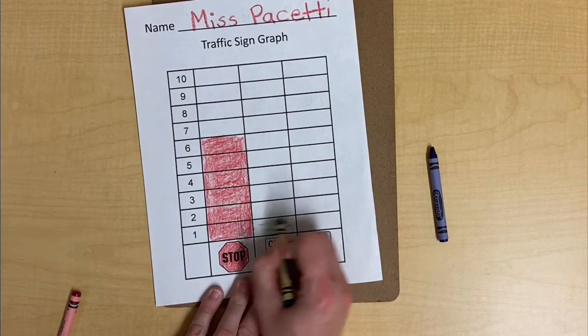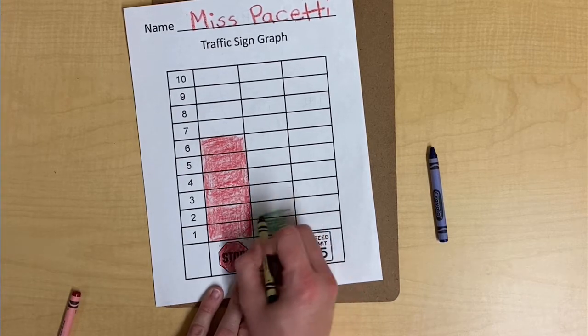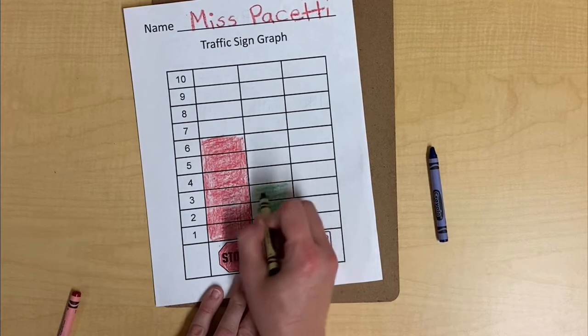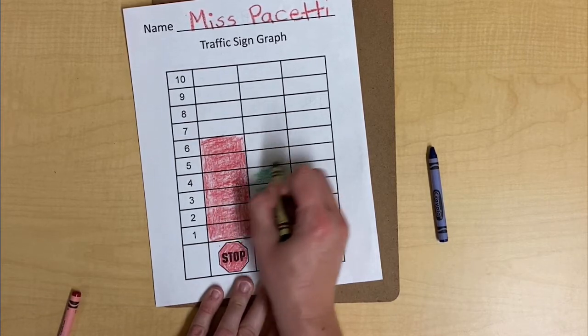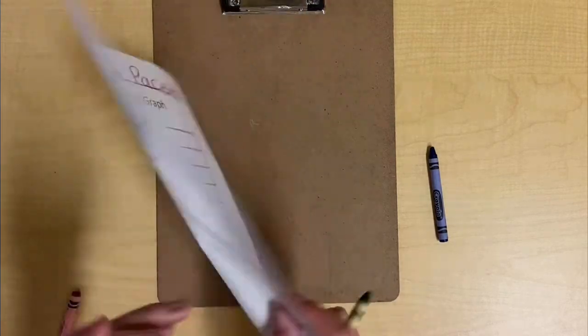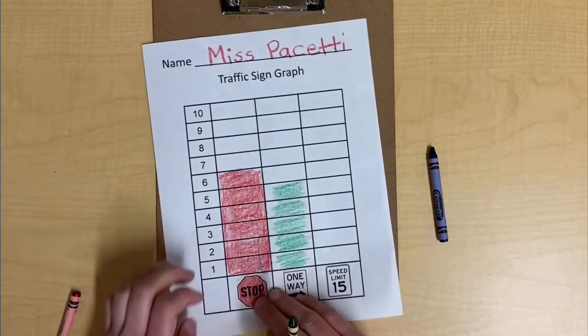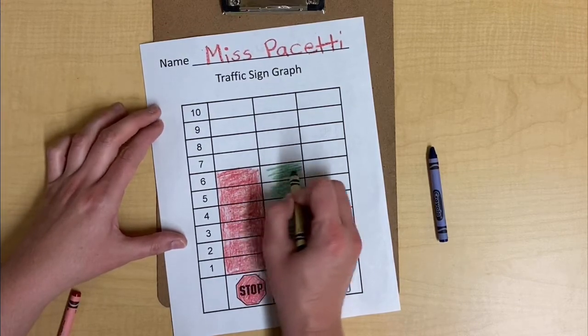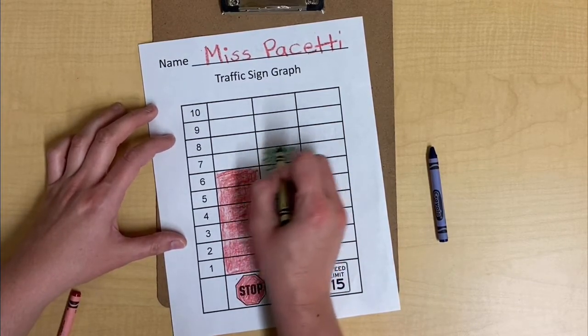So 1, 2, 3, 4, 5, and let me double check. I think it was 7. Yes, 7. So I go all the way up to my 7. 6 and 7.